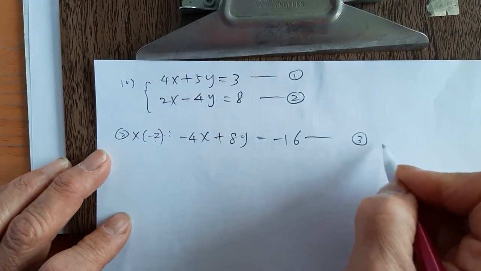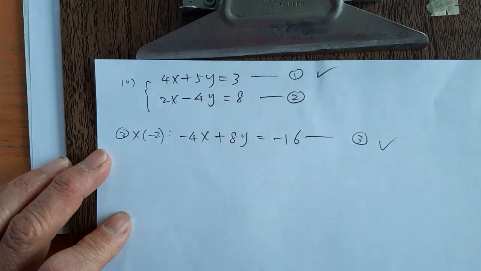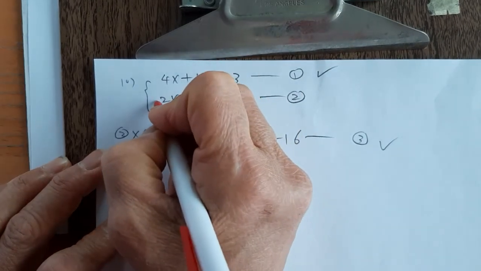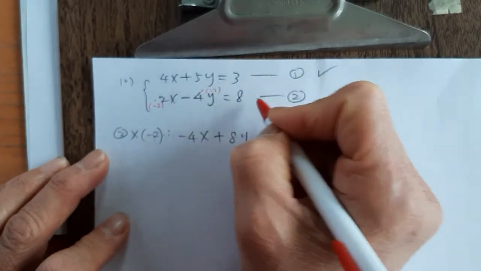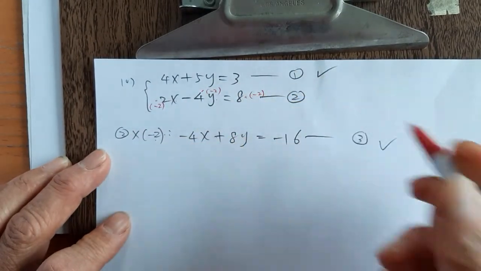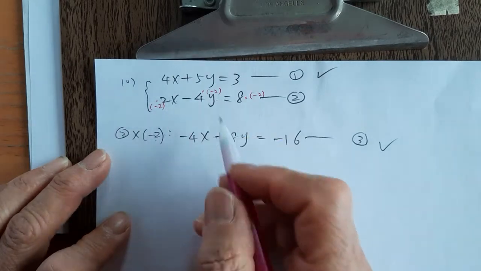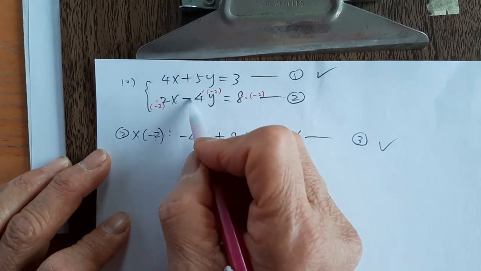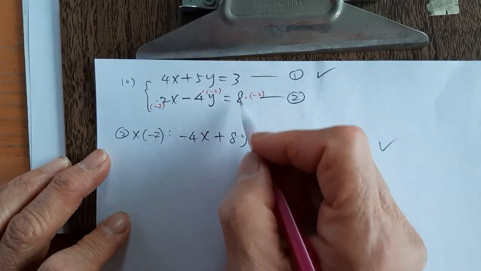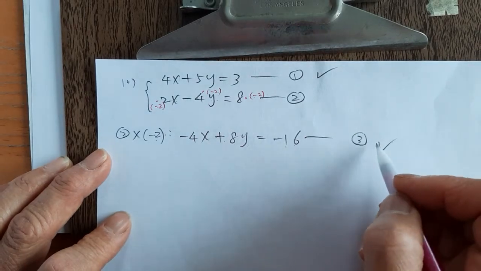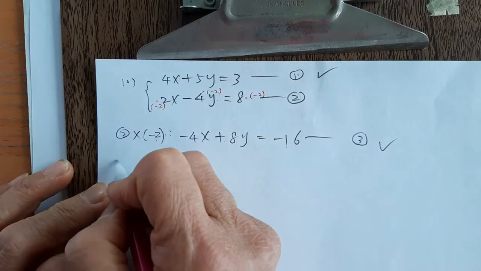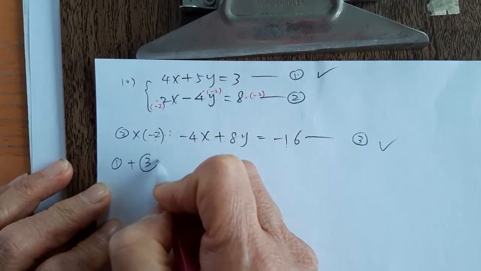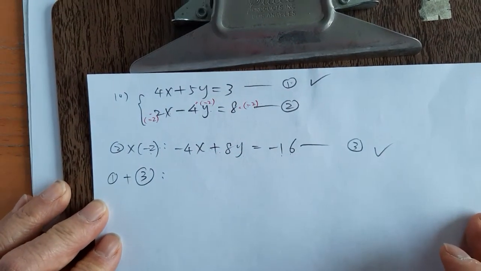Then you call it the third equation, and combine it with the first equation using the elimination method. This time each term is multiplied by -2. -2 times 2x is -4x. -2 times -4y is plus 8y. 8 times -2 is -16. Then combine with the first equation, add the first equation and the third equation together.